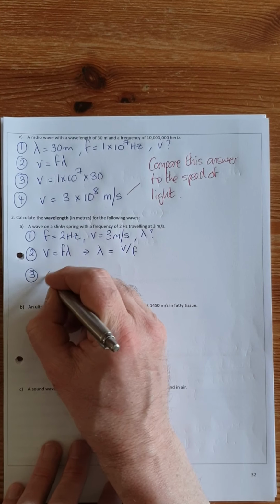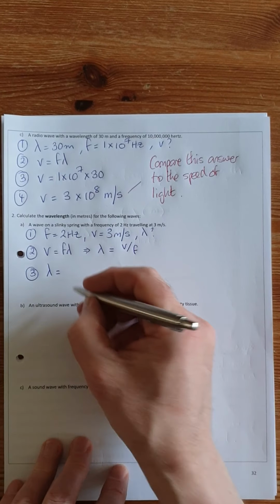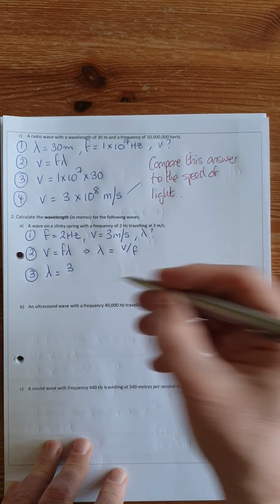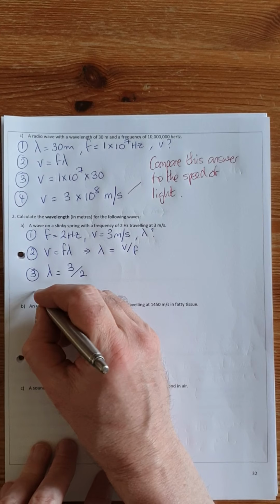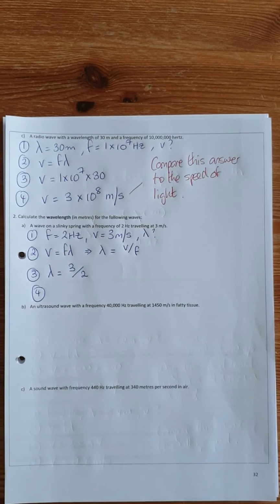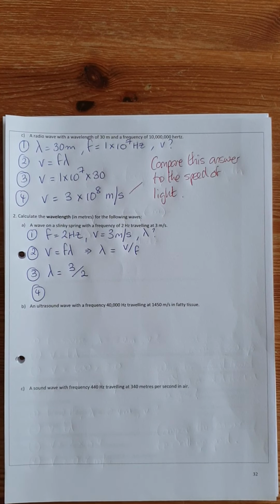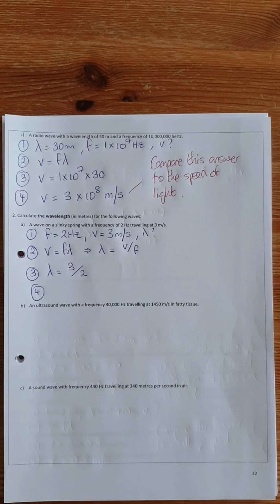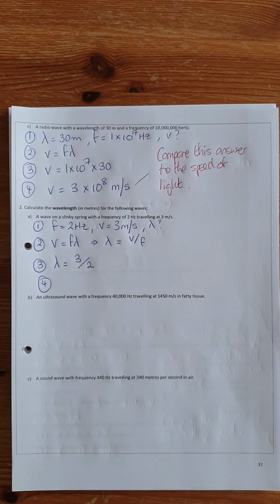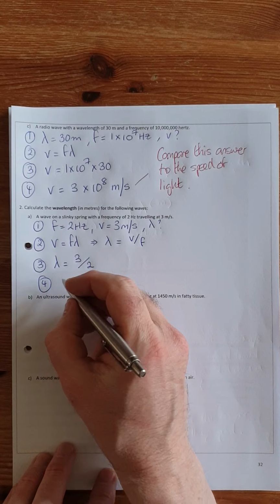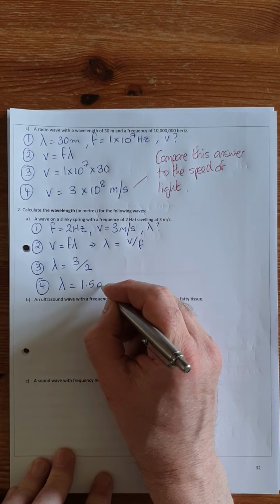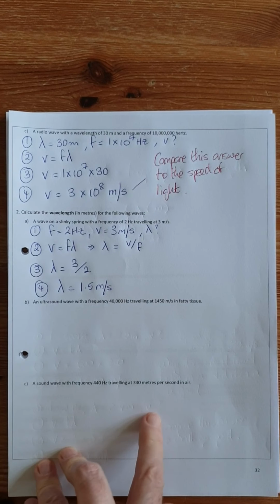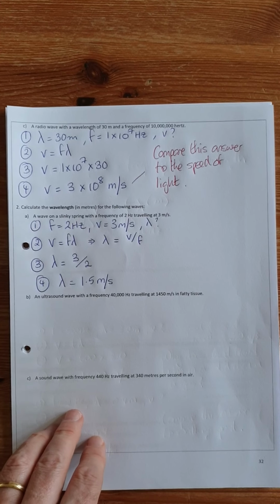Then step 3, wavelength is equal to 3 meters per second divided by 2 Hertz, which gives me step number 4. And take out your calculator, you put the numbers in. 3 divided by 2 is 1.5. And notice that I write that as 1.5. I don't write it as a fraction because in physics we never use fractions.